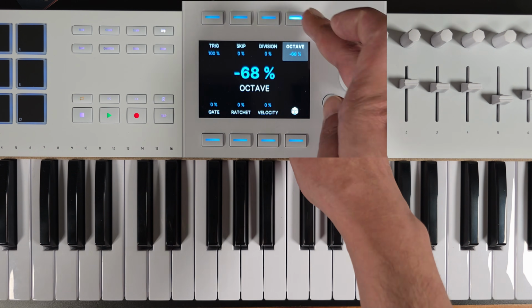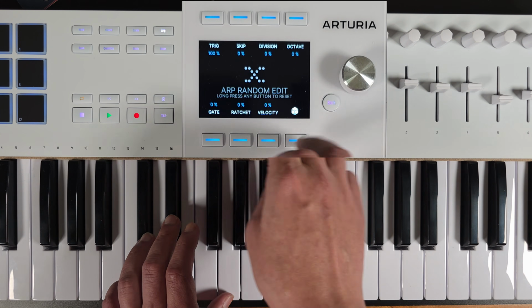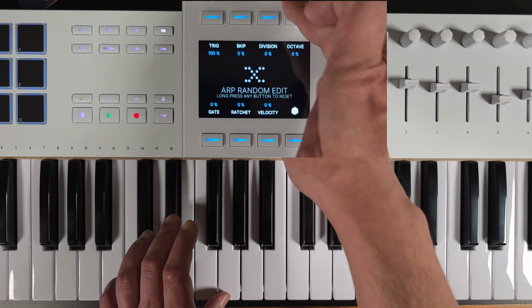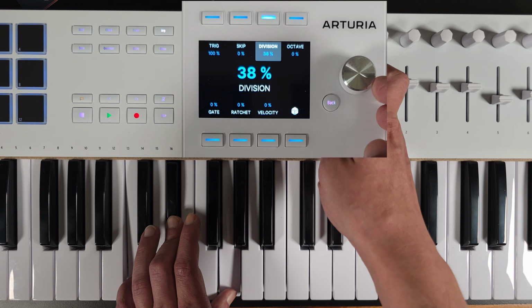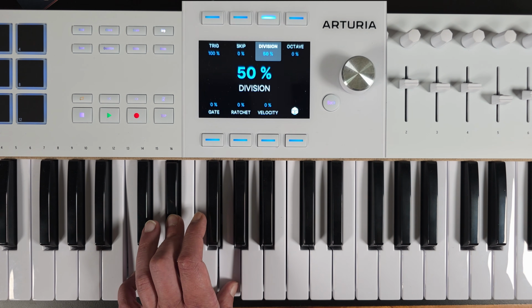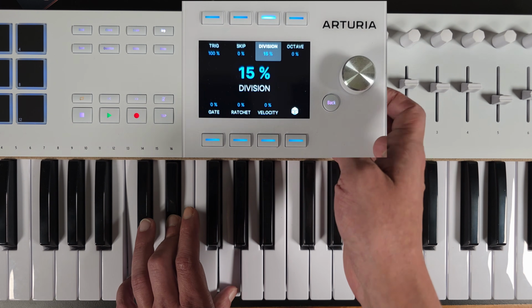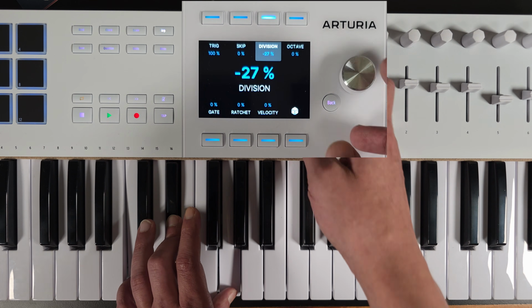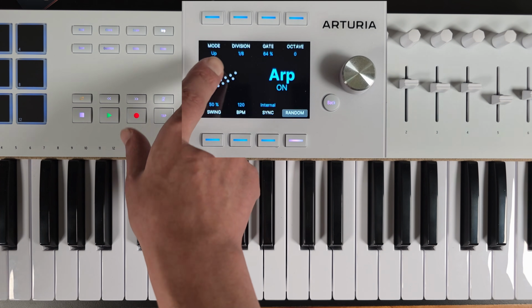Cool. Now then we have the division, and this one is really cool. Right now I'm using 1/8. So if I go to division, we can go down and we can go up. And notice sometimes it will play faster, and sometimes it just goes back to the default. So what this is doing is scaling up if you go to positives, or scaling down if you go into negatives, whatever value you have on the division.